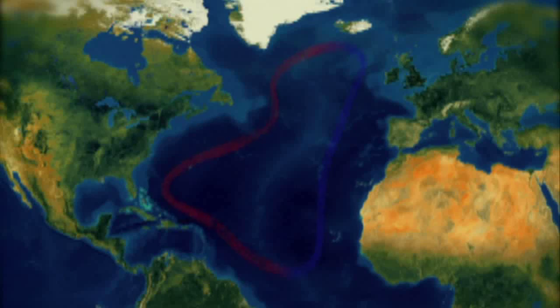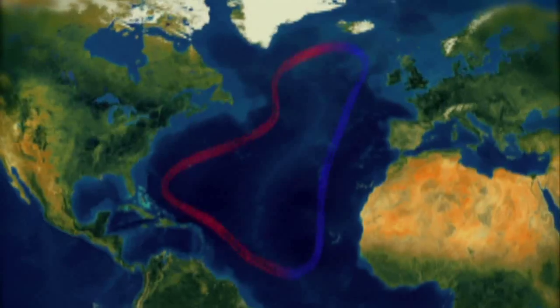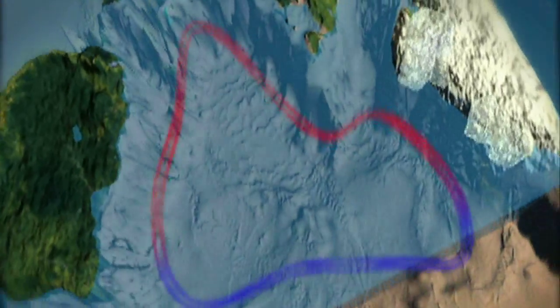Differences in temperature and salt content of the water cause some areas of water to sink and some areas of water to rise. And so we tend to see the sinking water at the poles, the water rising back up at the equator, and if you connect the two together, what you have is an overturning that's deep in the ocean. It's like a big conveyor belt that operates in the ocean.